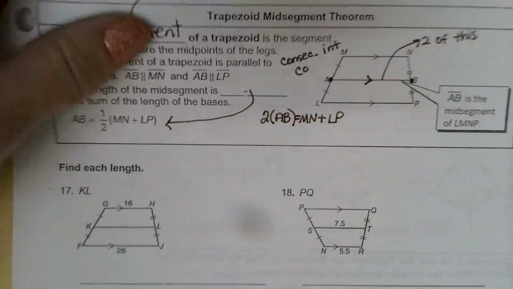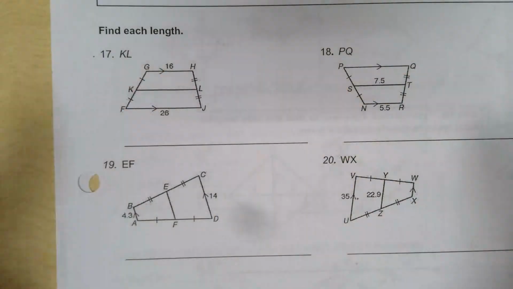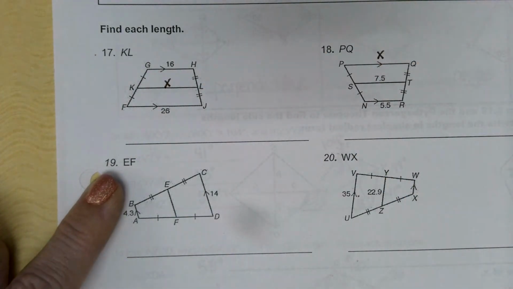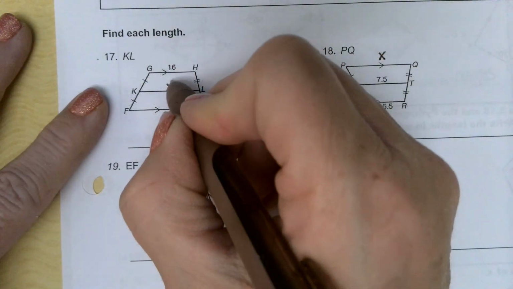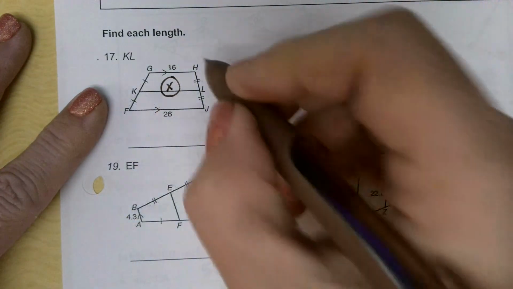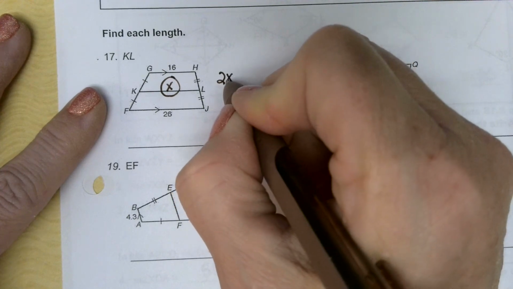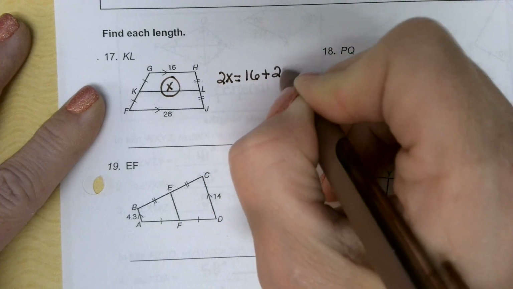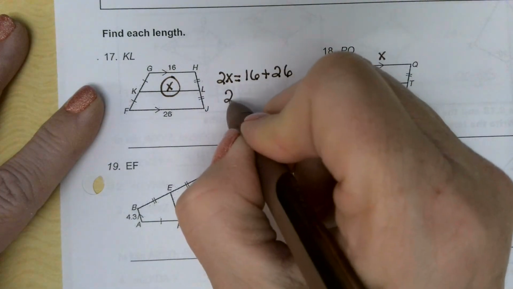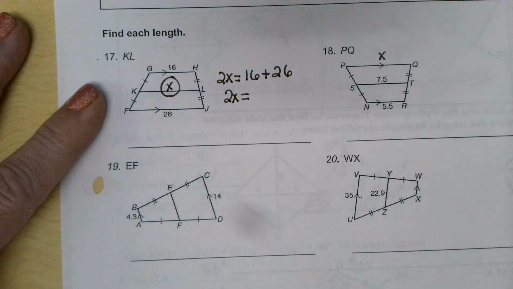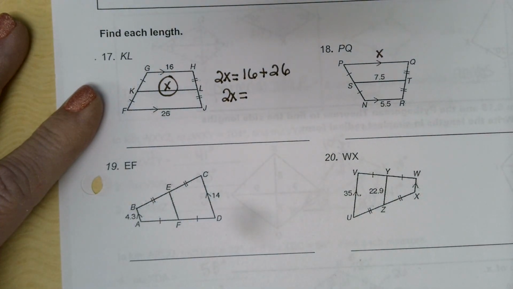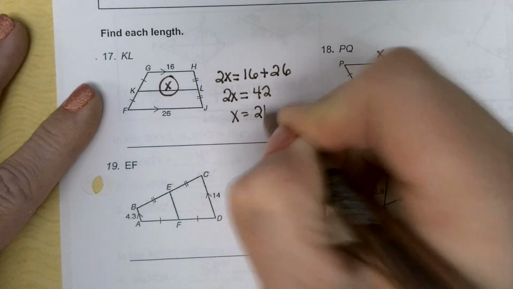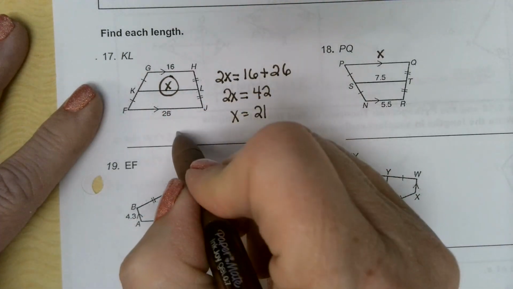Okay, so you're going to get a lot of practice of this. First of all, when you have problems like this, put an X wherever the missing value is. Okay, and that'll help you with the problem. So this is what I need 2 of. So we're going to make an algebra problem every single time. 2 times the mid-segment equals base plus base. 16 plus 26, 42, and then x equals 21, and that is the answer for KL. KL equals 21.